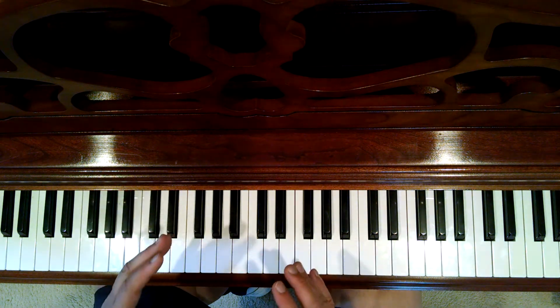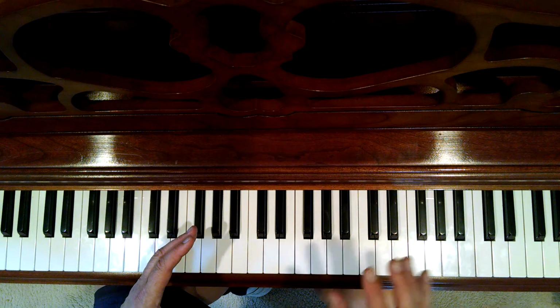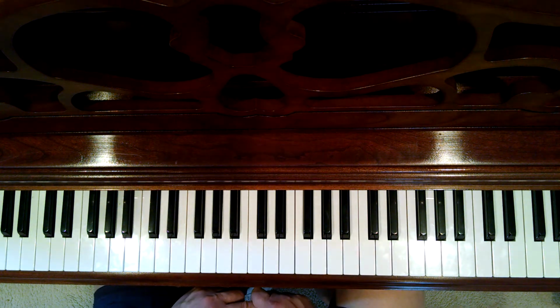So that's how you apply plurality, which is just the top 3 notes of a 7th chord, major 7, to a lead sheet. So we'll touch on that more, but that gives you an idea to get started.